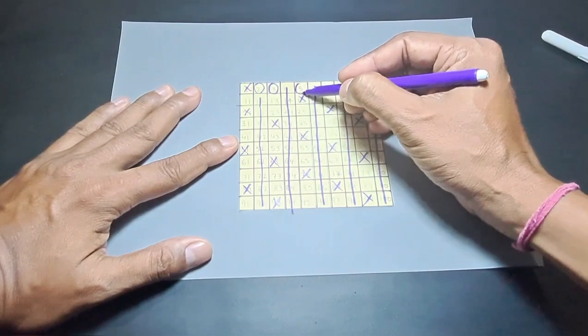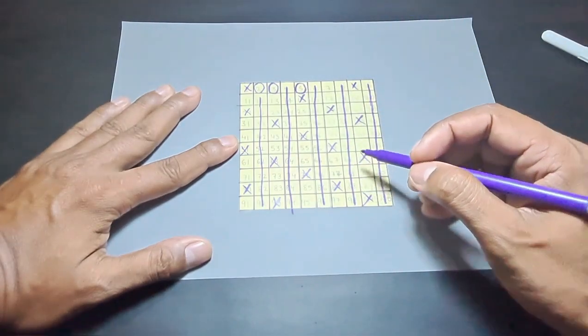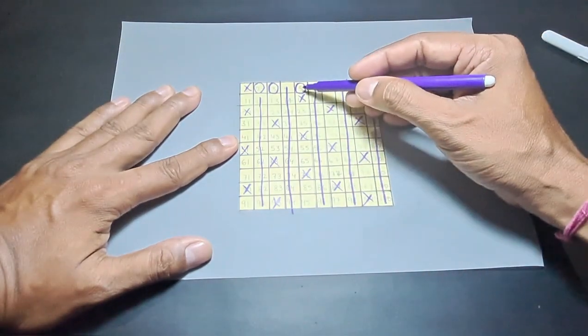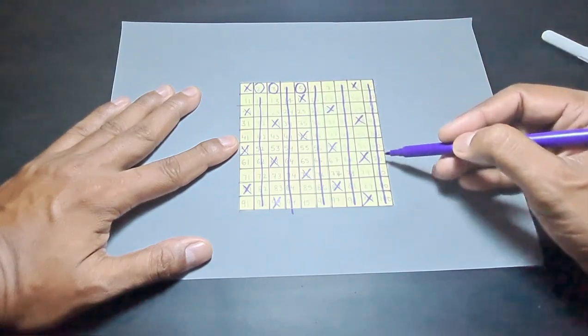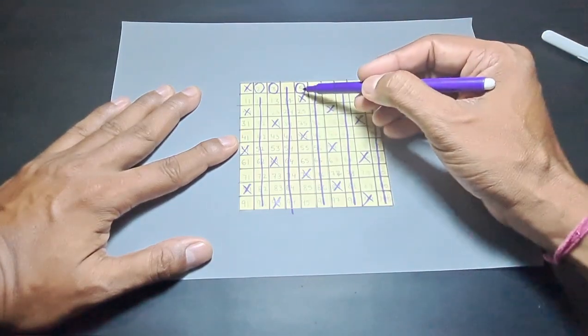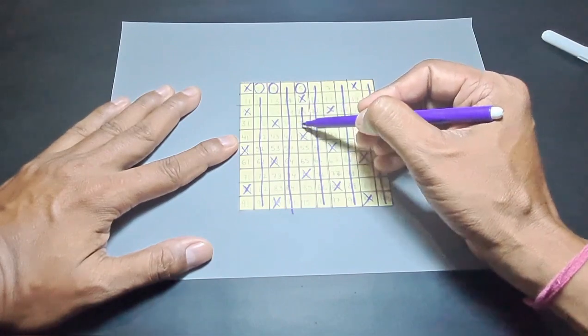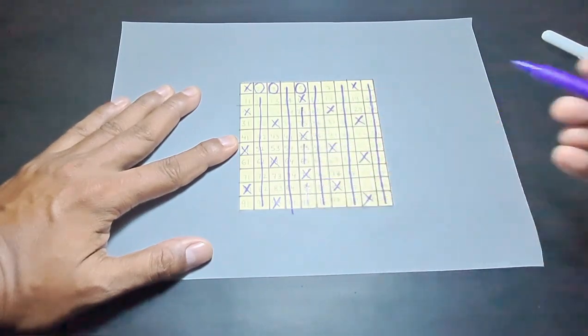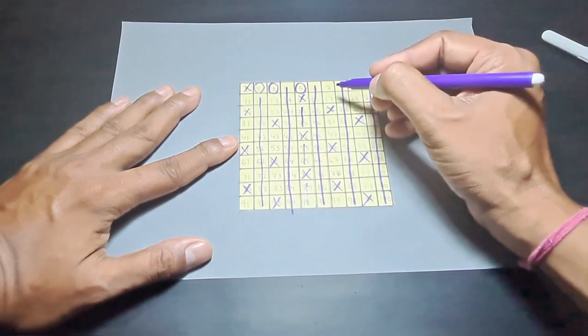Similarly, do it for 5. 5 is a prime number, so I don't need the multiples of 5. All the multiples of 5 ending in zeros have already been cancelled. So you have only this row. This row is also cancelled now because they are multiples of 5 and they are not prime.